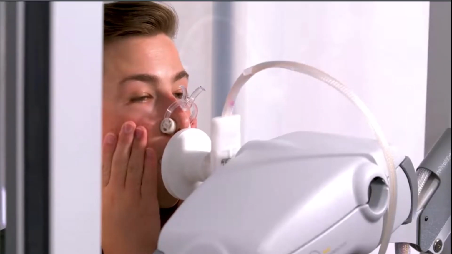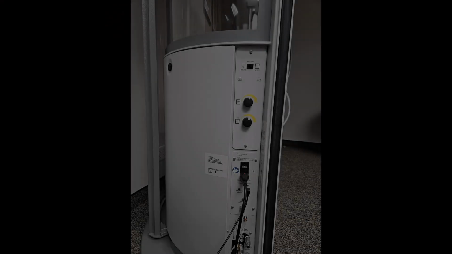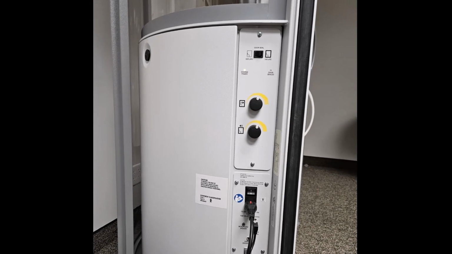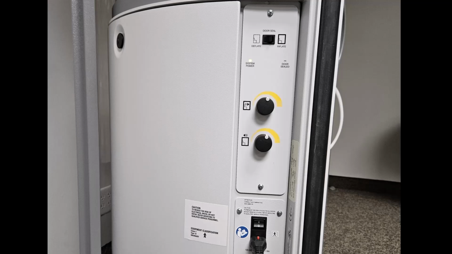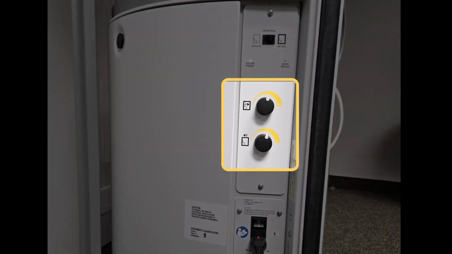If your patient is cooperative, they can place their lips on the mouthpiece after the door has been closed. When the door closes, the intercom between the technician and patient becomes active. Make sure the patient can hear you by adjusting the volume within the cabin by using the volume adjust knobs on the left side of the body box.